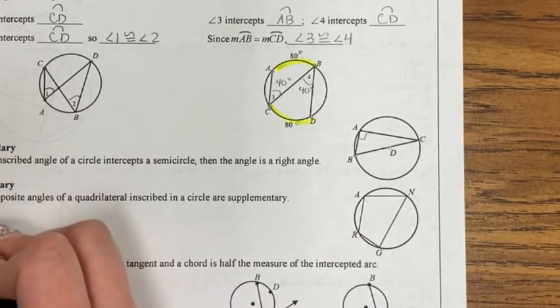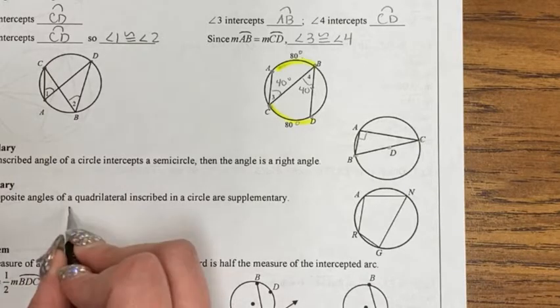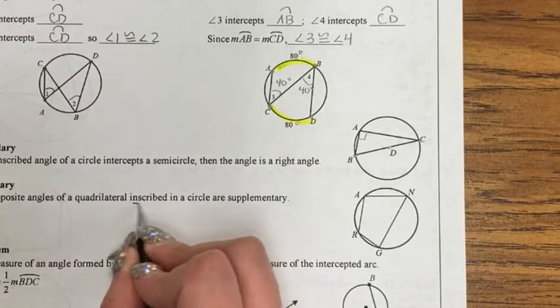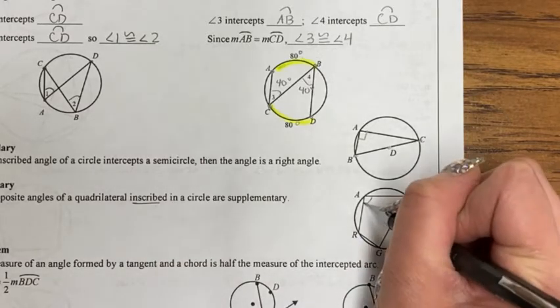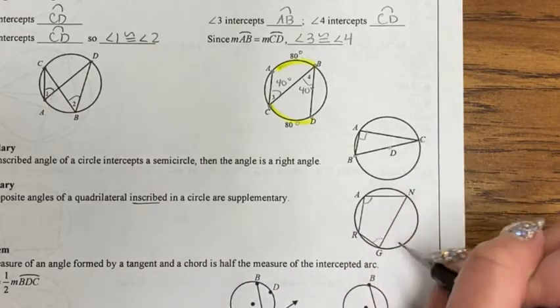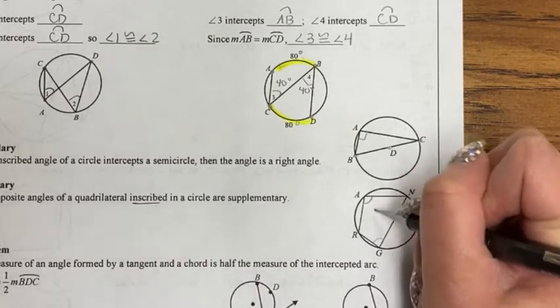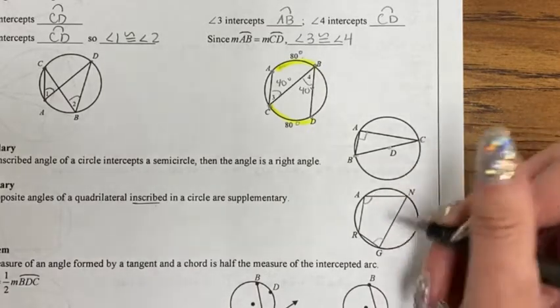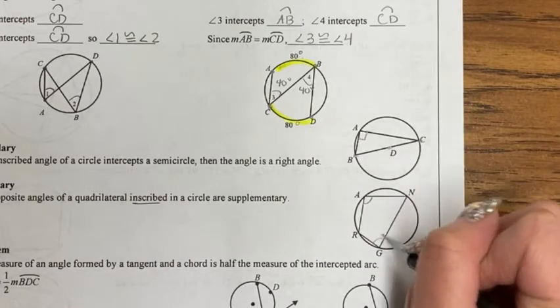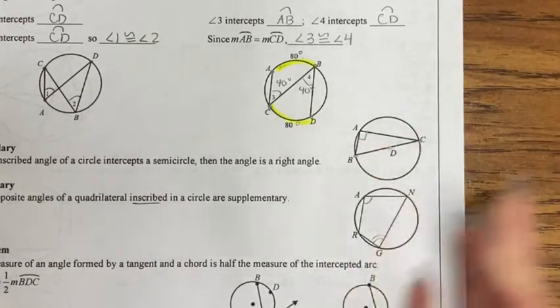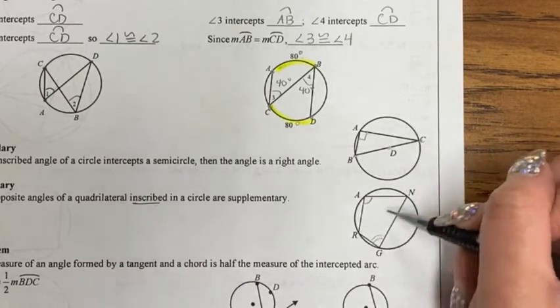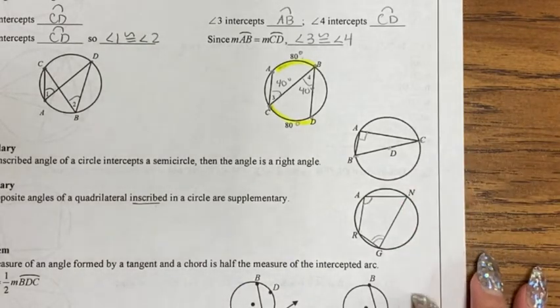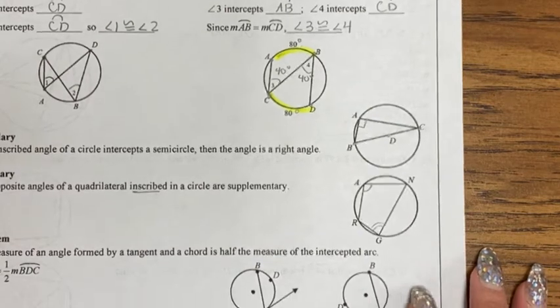The next corollary that you have here tells you that the opposite angles of a quadrilateral inscribed in a circle are supplementary. What this tells you is that this angle is the supplement of this one. What's the supplement? They add to 180. So you're going to tell me, hey, and these two are also supplementary. Yes, they are. So that's for the next corollary.